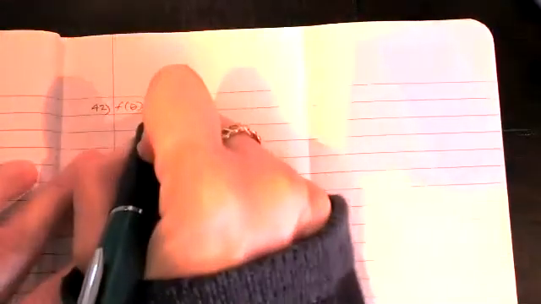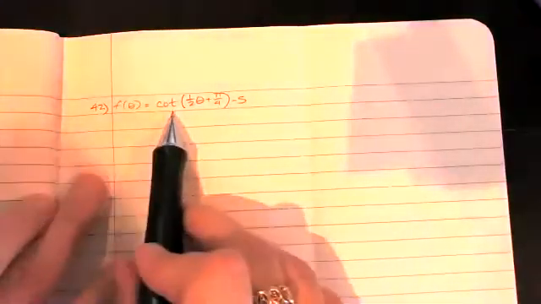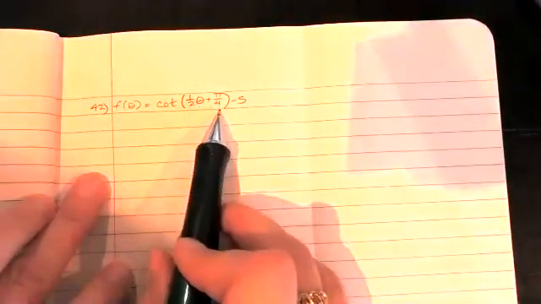Number 42 says f of theta equals the cotangent of 1/2 theta plus pi over 4, minus 5. Just double checking I copied this down correctly.